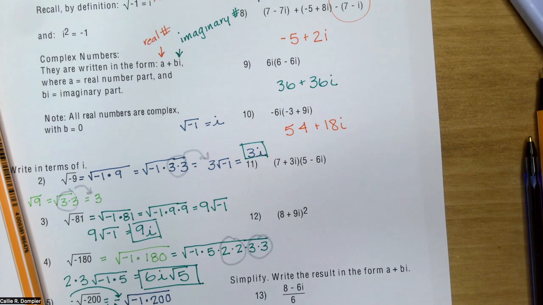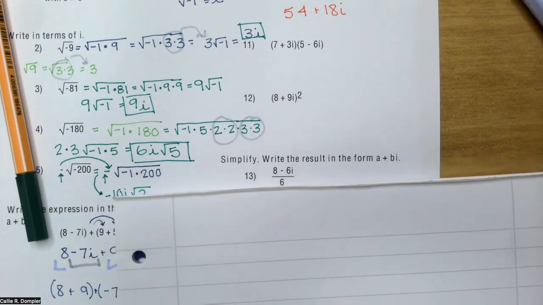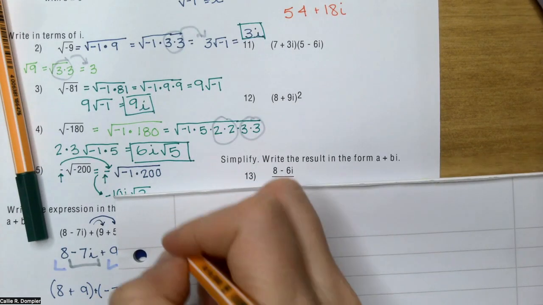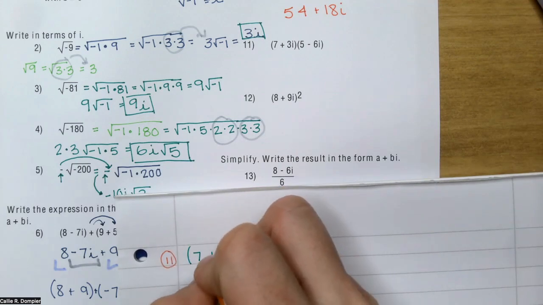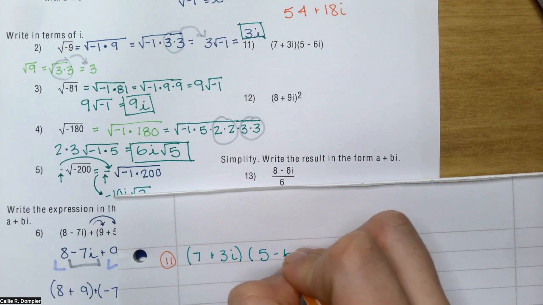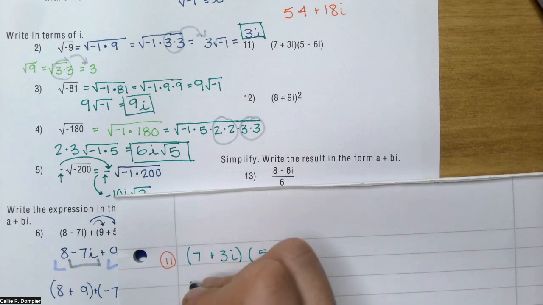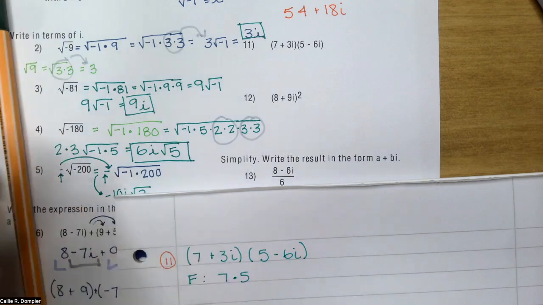Good. Number 11 and number 12, we're going to be multiplying a binomial times a binomial. You're basically using the FOIL method, okay? So for number 11, we're going to do 7 plus 3i times 5 minus 6i. First is 7 times 5.